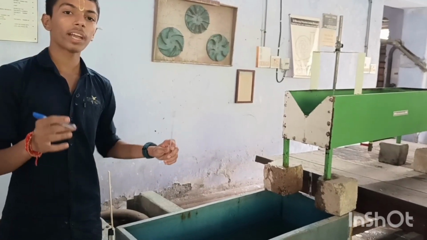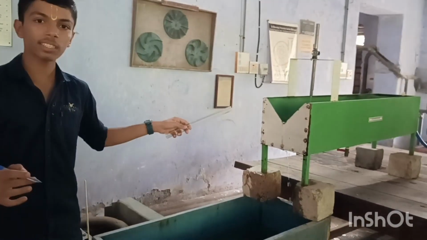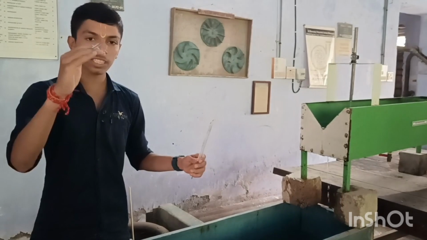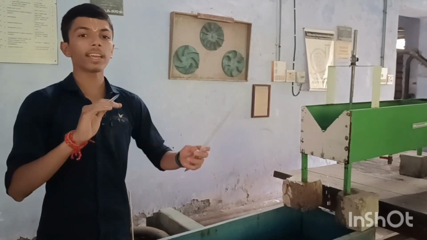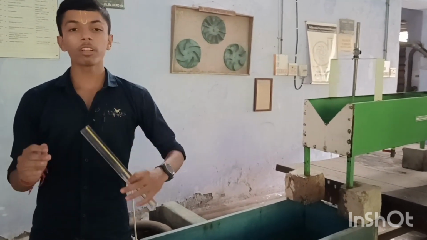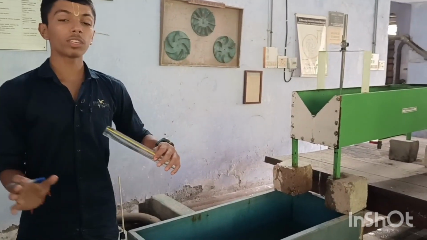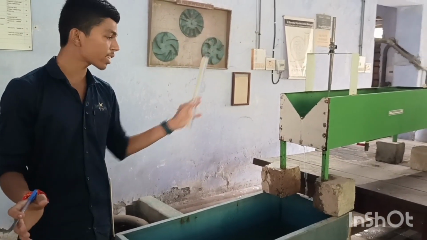So by getting the actual discharge and theoretical discharge, we get the ratio, actual discharge by theoretical discharge, and that ratio will be our coefficient of discharge, which will indicate the losses incurred in this experiment.